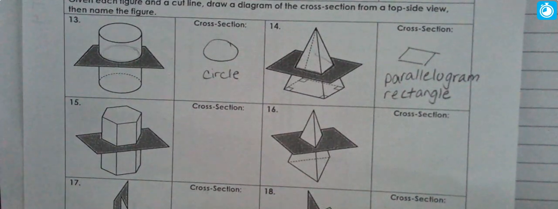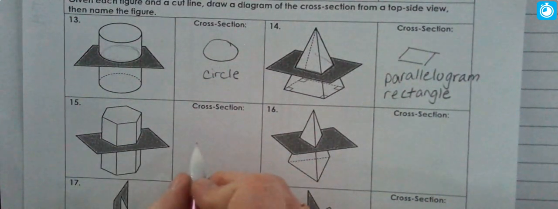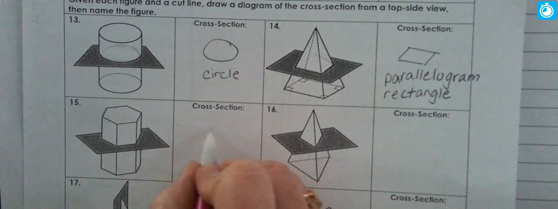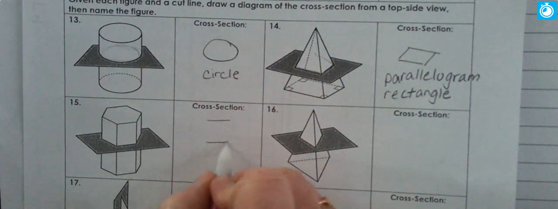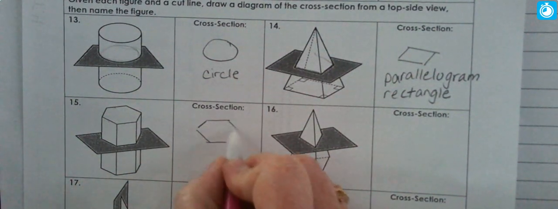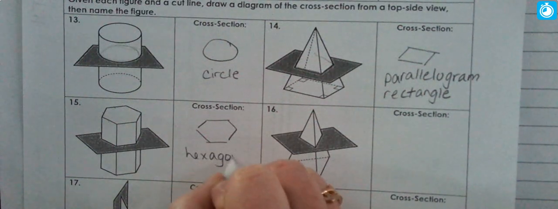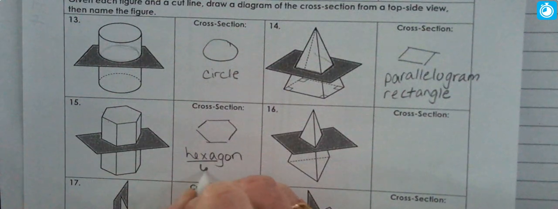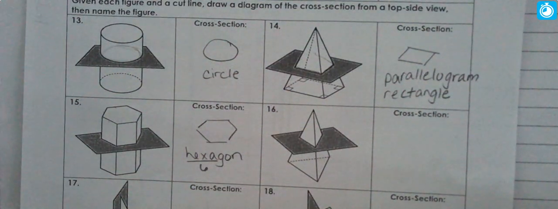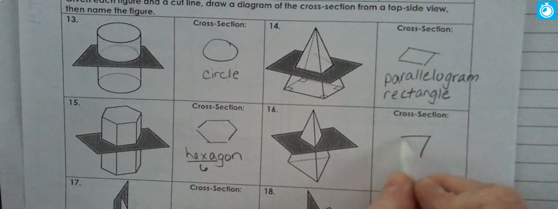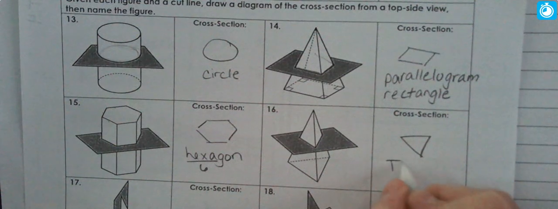Okay? Let's look at number 15. The shape here is interesting. It's got 1, 2, 3, 4, 5, 6 sides. So a 6-sided figure is going to be what we call a hexagon. Hexa meaning 6. Okay? Here we've cut across, it's just a triangle.